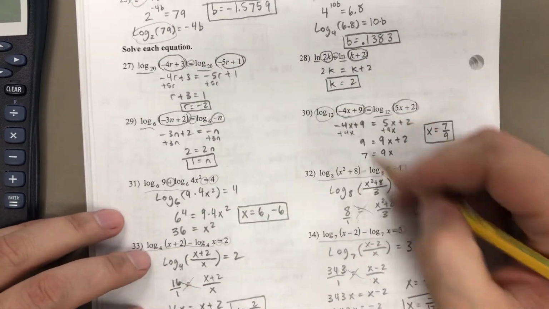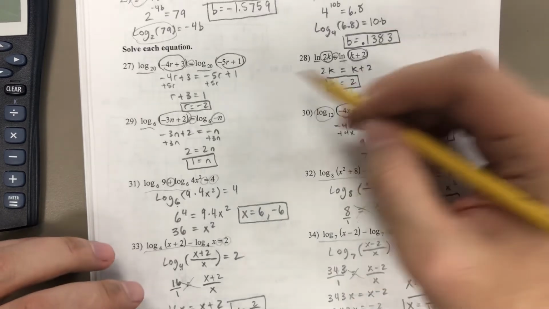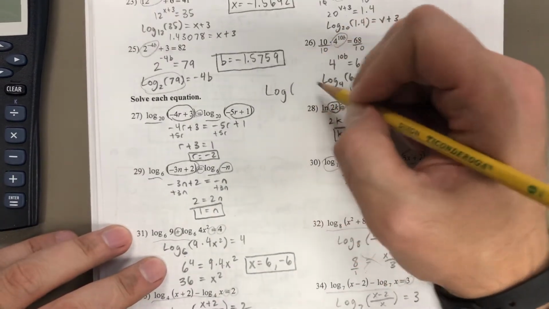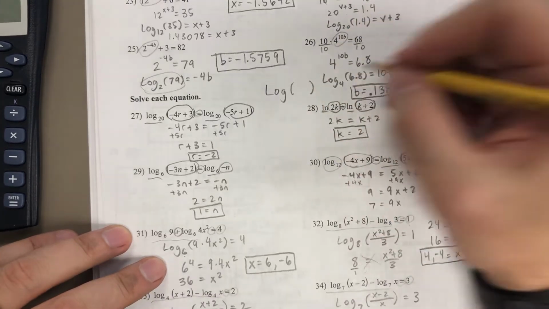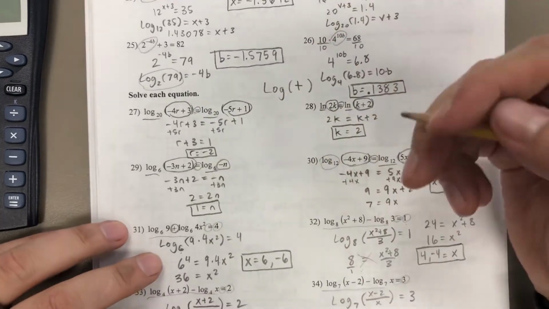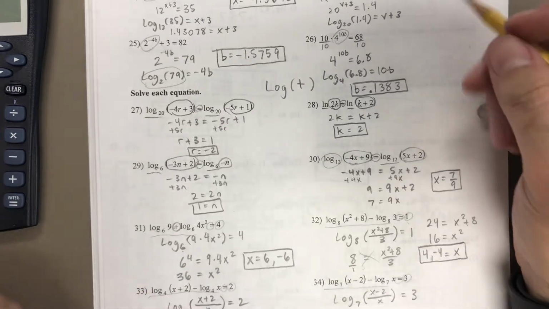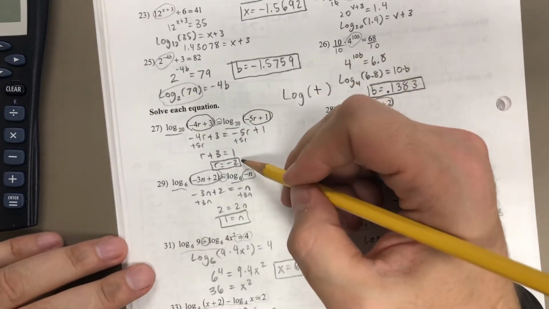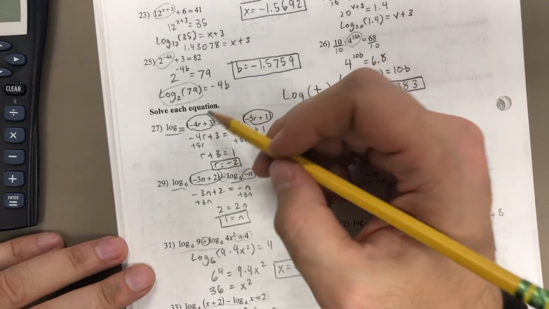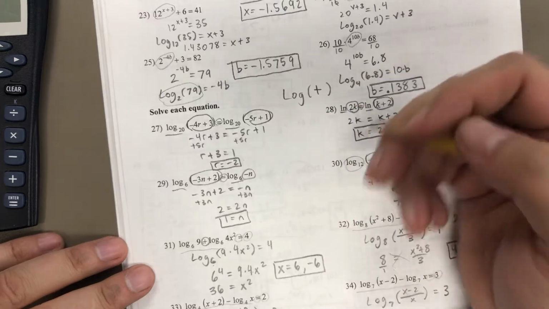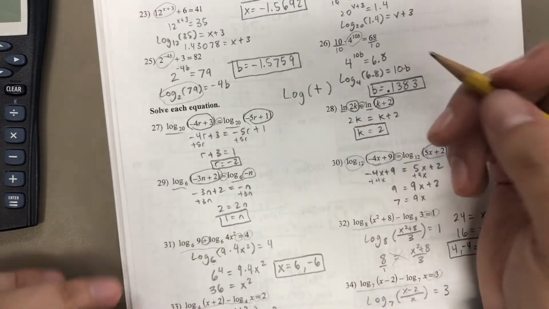You take your solutions, you plug them into the logarithms, and you just make sure that whatever log you're taking, the parentheses value has to be positive. It cannot be negative, it cannot be 0. So let's see what happens. If I plug in negative 2 for r, I get negative 4 times negative 2, which is a positive 8, and 8 plus 3 is 11. So that one works out okay.